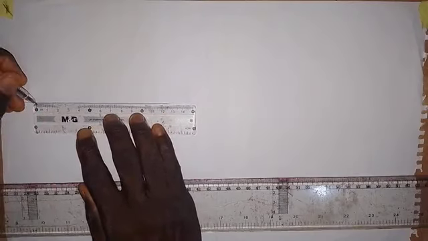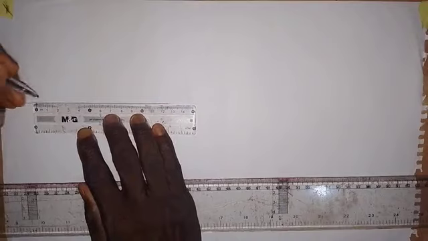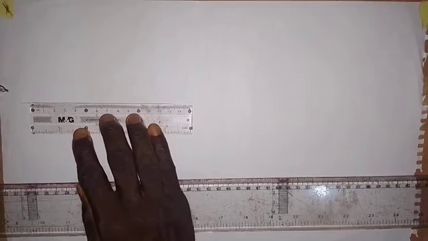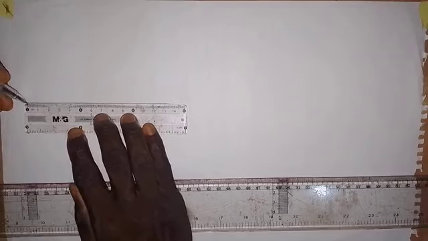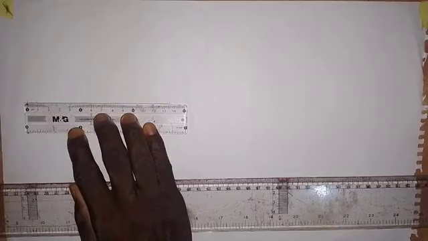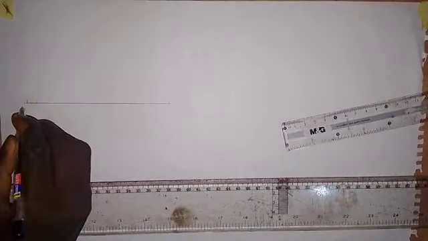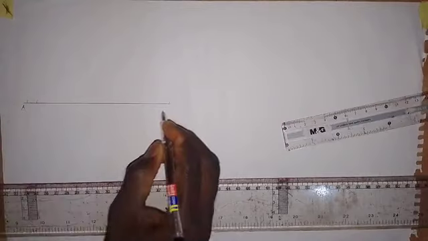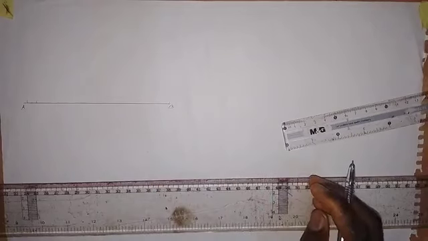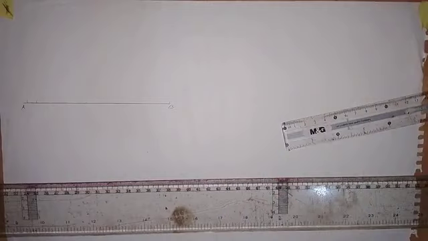So here we have the starting point and 13.5 centimeters away, which is 135 millimeters. Here we have point A, and then here we have point B. So line AB is 135 millimeters, which is the perimeter that we are given.